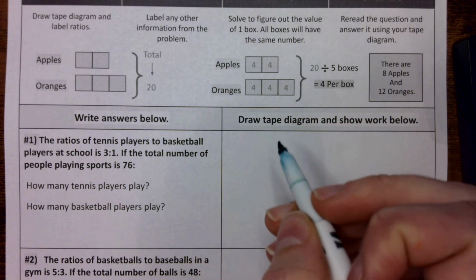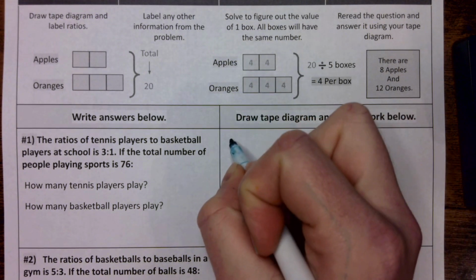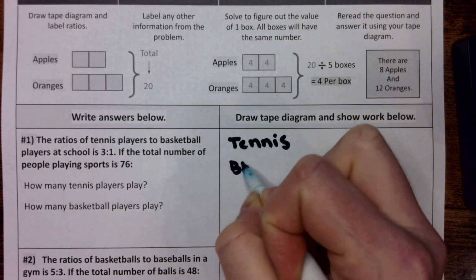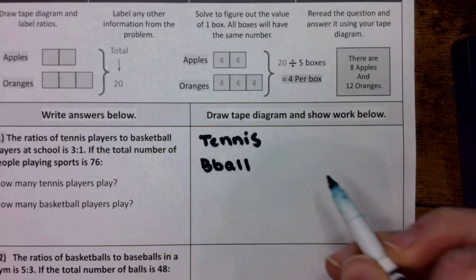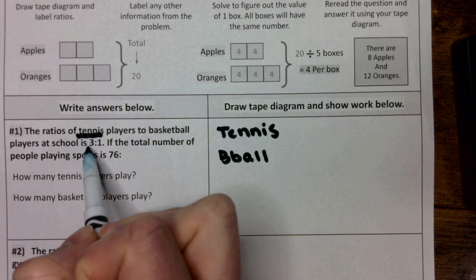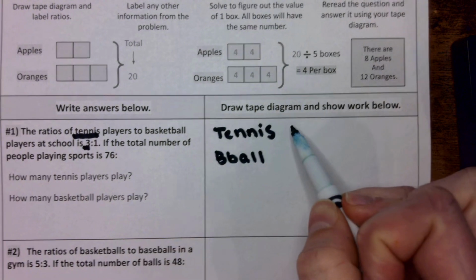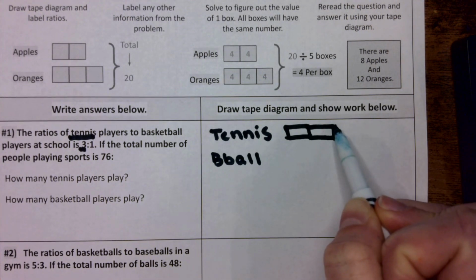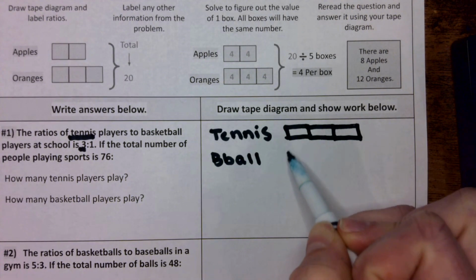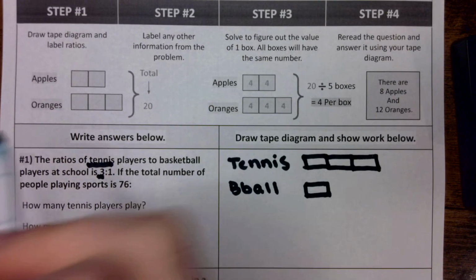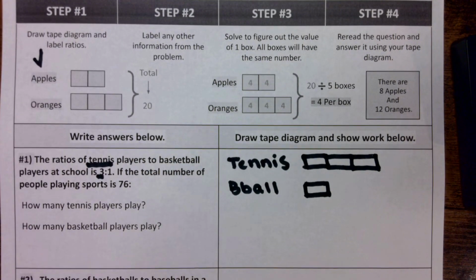Okay, so I'm going to start by just labeling tennis and basketball. And I'll just write b-ball to abbreviate. Now, tennis came first, and 3 came first. So I know the 3 goes with tennis and the 1 goes with basketball. I'm going to make my boxes extremely neat and lined up. And now I just completed step number 1, drawing and labeling my tape diagrams.